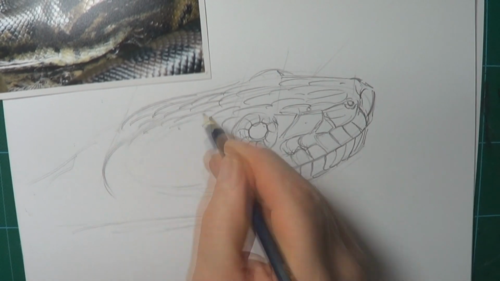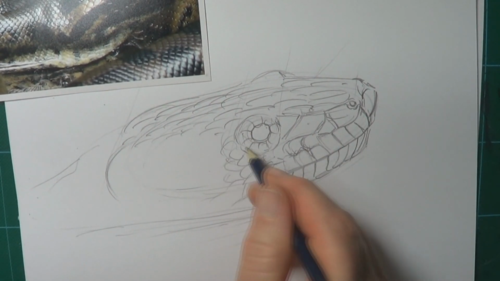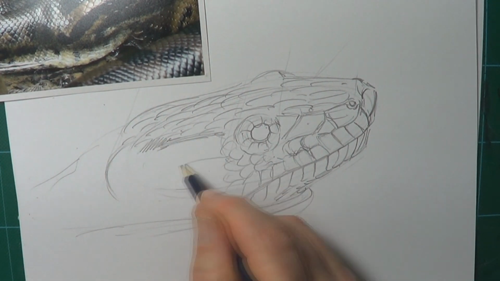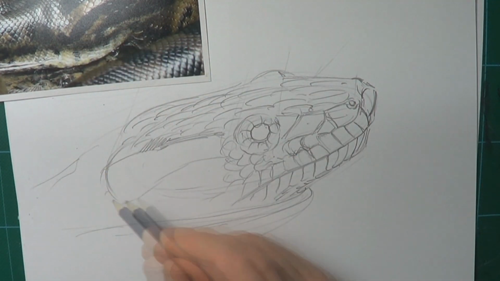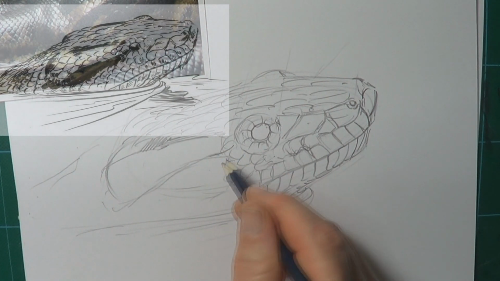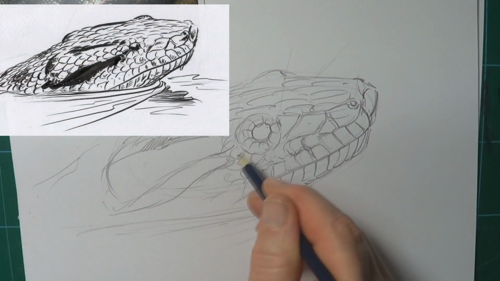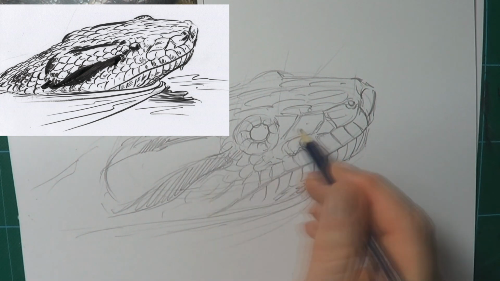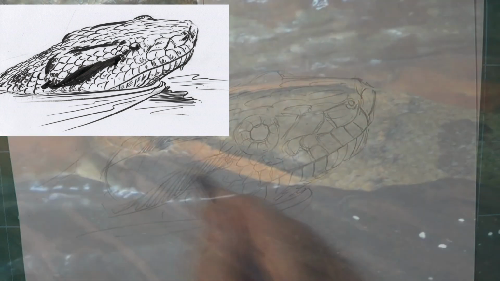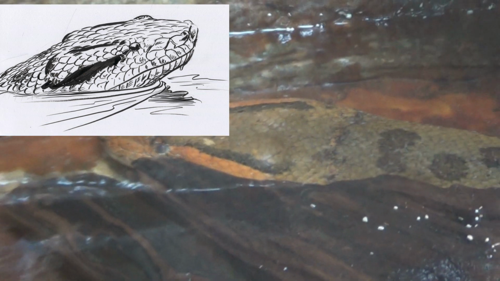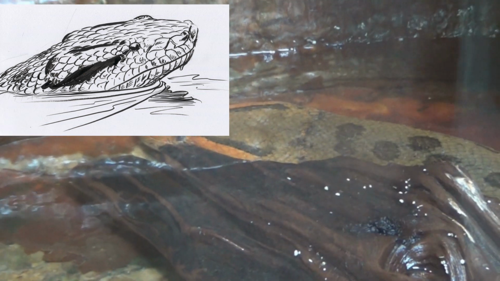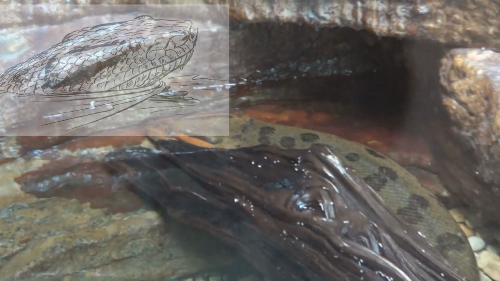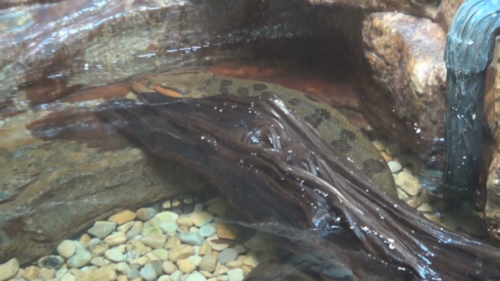So you lose a lot of the detail on top of their head here through a combination of the light shining on it and that the scales are kind of just flat on their sides. I'm not making the markings quite the same as the photo. I am actually making it a little bit more like a big adult anaconda. I'm basing it a bit more on the one I saw in the zoo. I kind of like to base it on ones I actually see more so than photos.